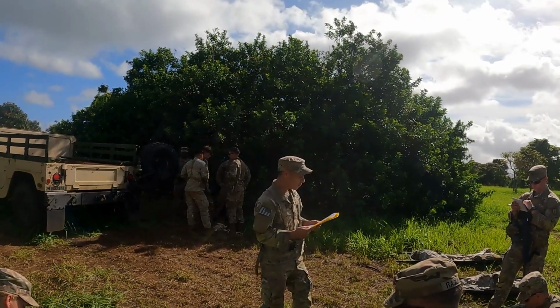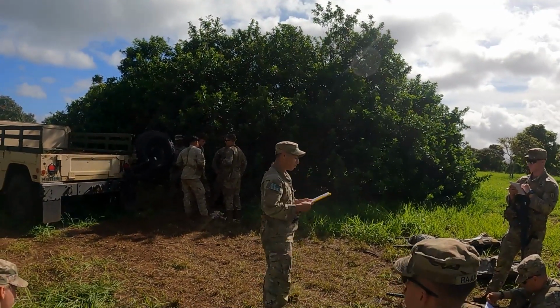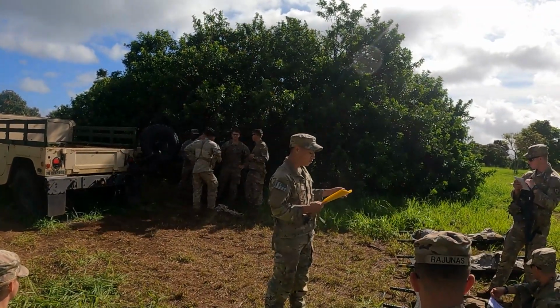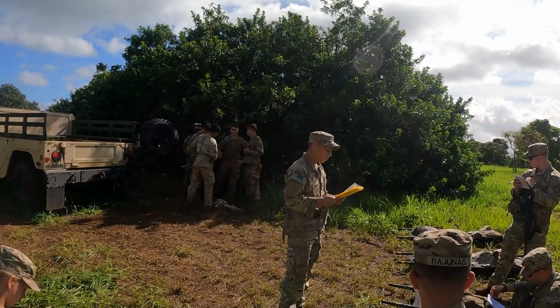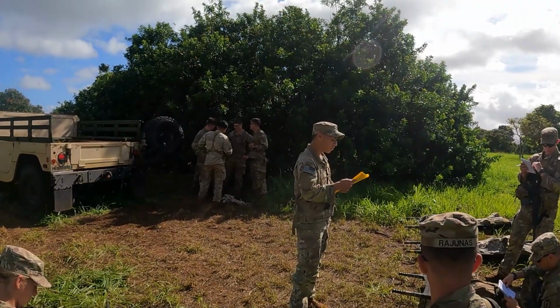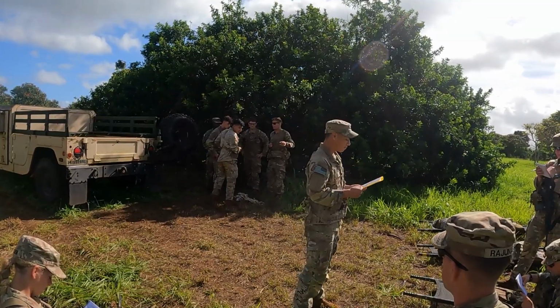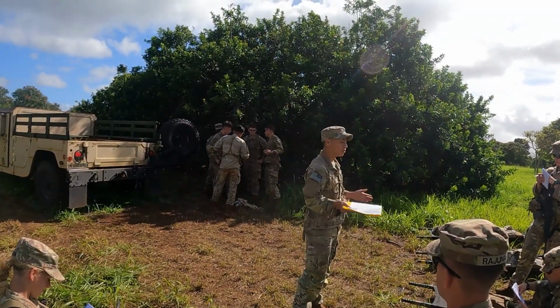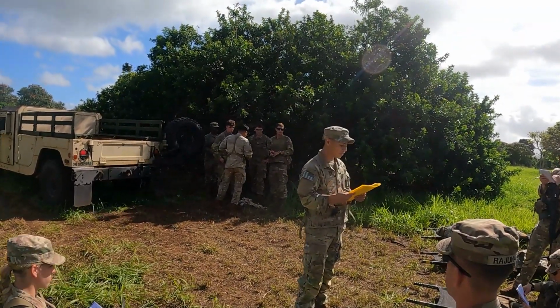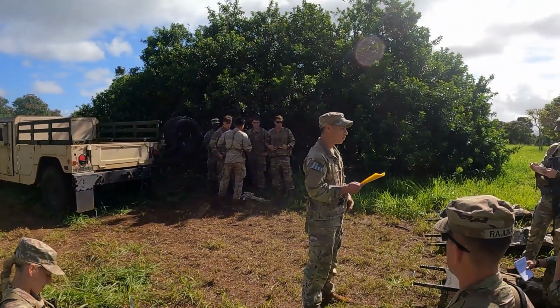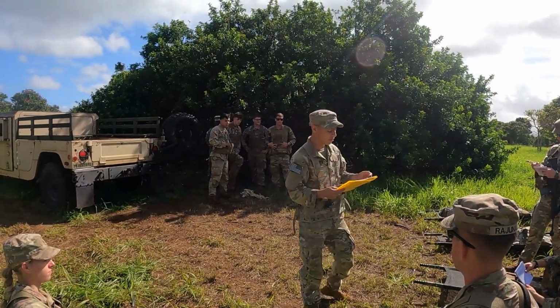Requirements: 1 non-standard vehicle, which is in front of you, 3 litters, 6 litter straps, which would be 2 litter straps on each litter, 3 completed DD form 1380s, those are going to be already filled out for you guys, 3 casualties, we're using sandbags today, so just be aware, and 3 non-candidate support personnel, which we're going to be providing for you guys, okay?